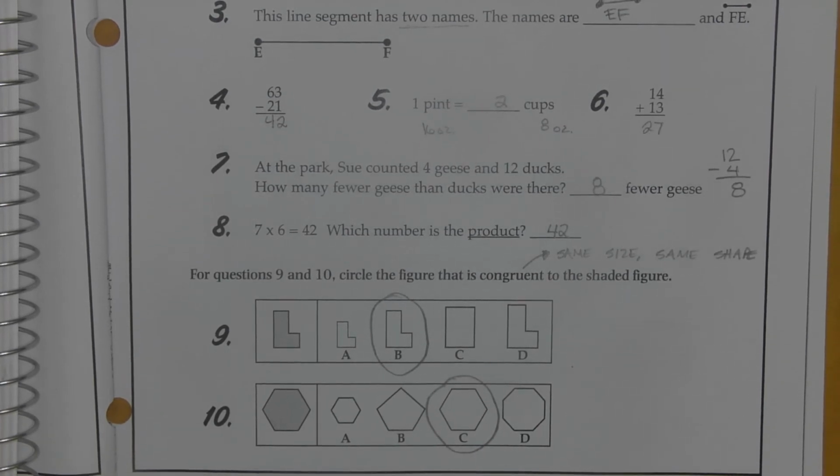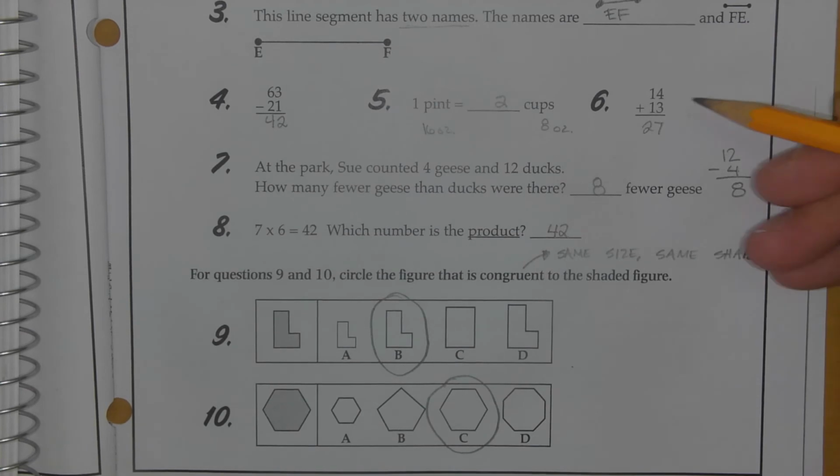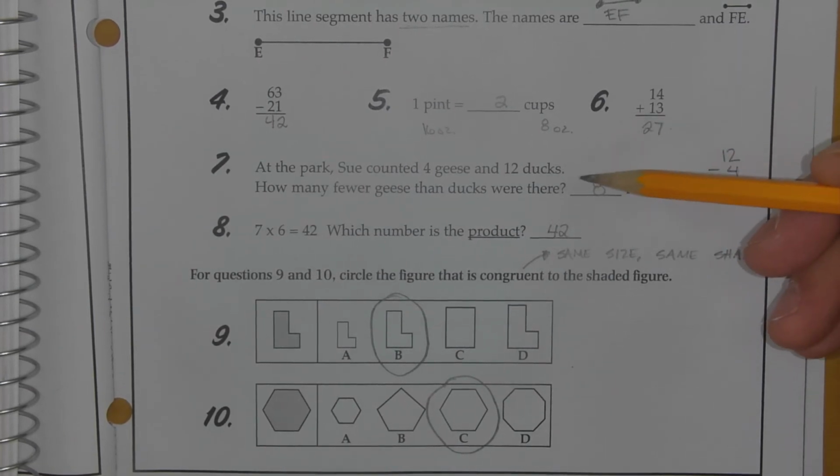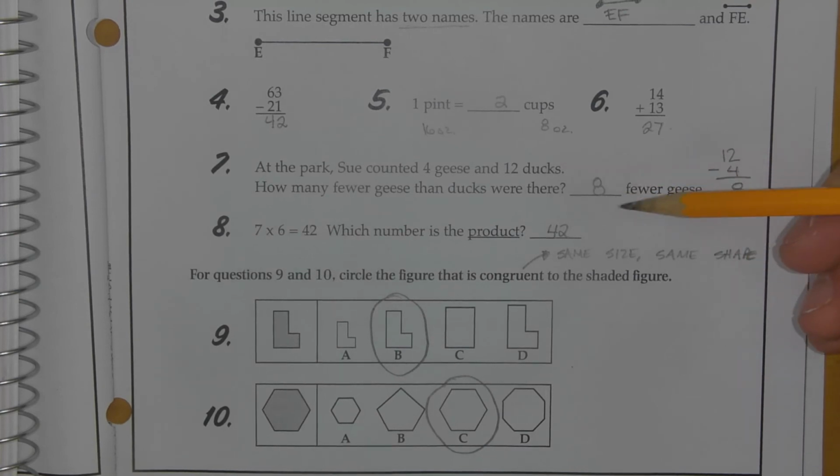And here's a look at what you should have come up with. 14 plus 13 equals 27. At the park, Sue counted 4 geese and 12 ducks. There are 8 fewer geese than there are ducks. I just start with the number of ducks and take away the number of geese, and that tells me that there's 8 in between.